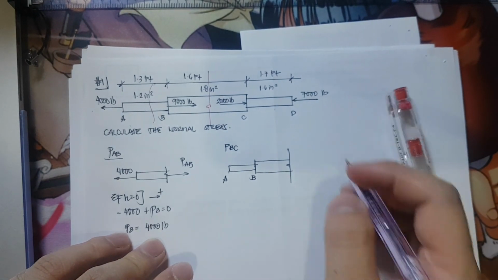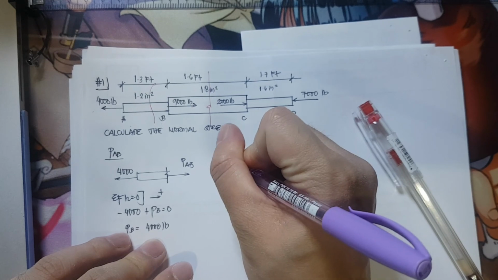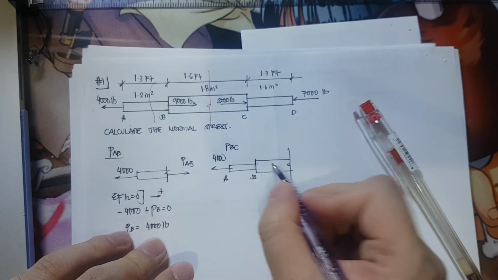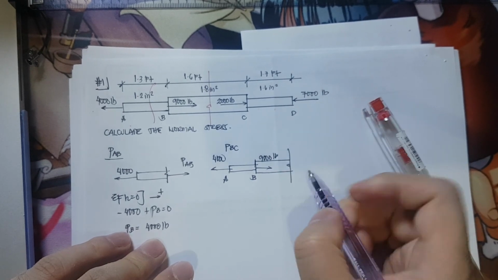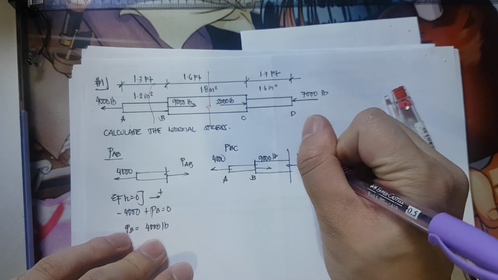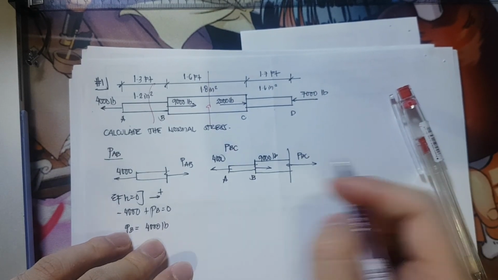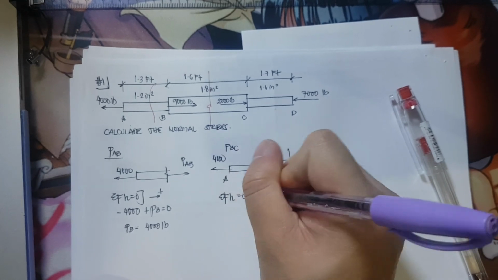So we have here 4,000 pounds. Then I have here 9,000 pounds. I'll be assuming the direction of PBC towards right.